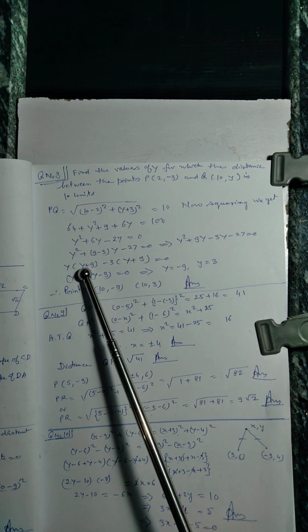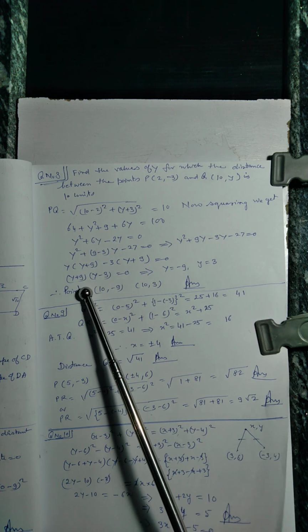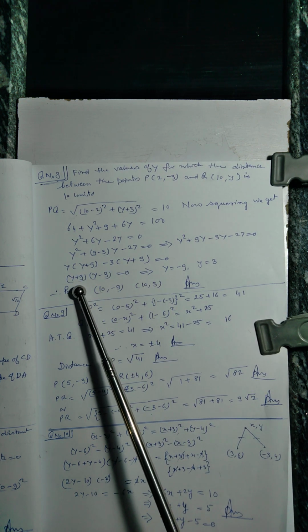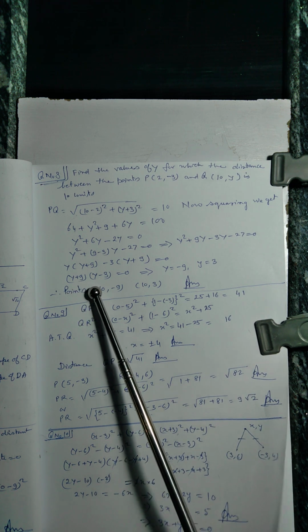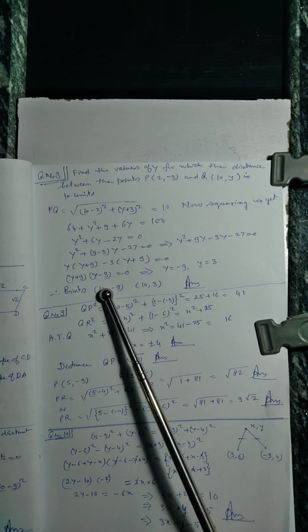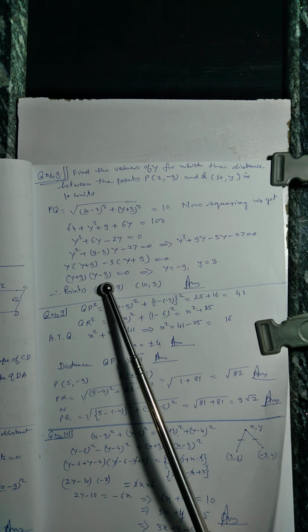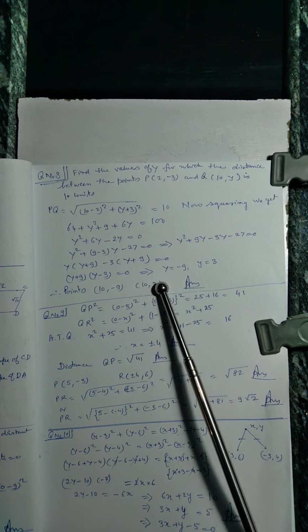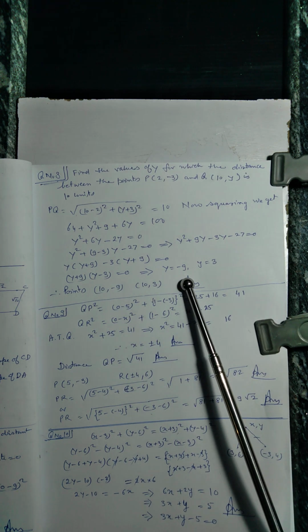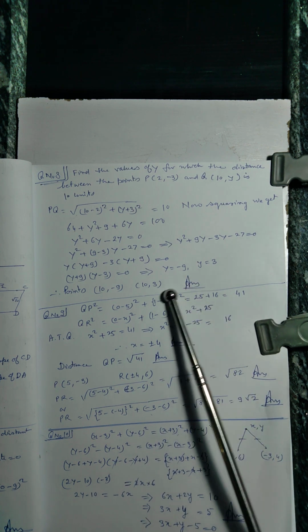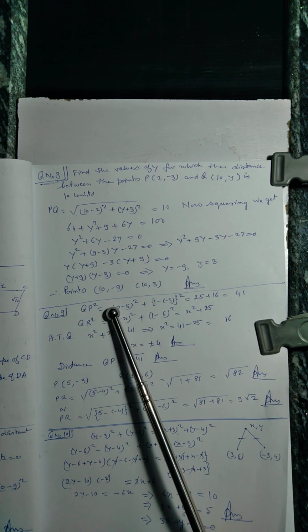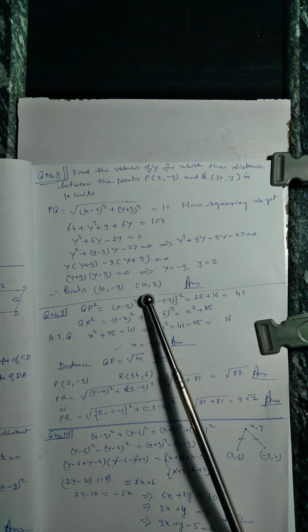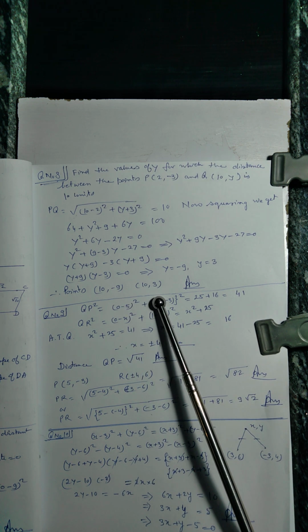Now y plus 9 and y plus 9, you can take it out common. So we will get here y plus 9, in the second bracket y minus 3. The product of these should be equal to 0. So y will be equal to minus 9 or y is equal to 3. Points are (10, -9) and (10, 3) only.